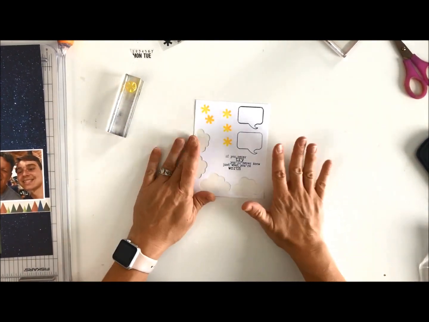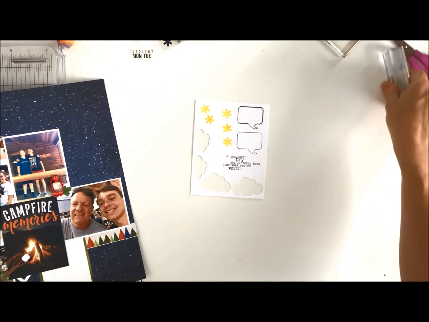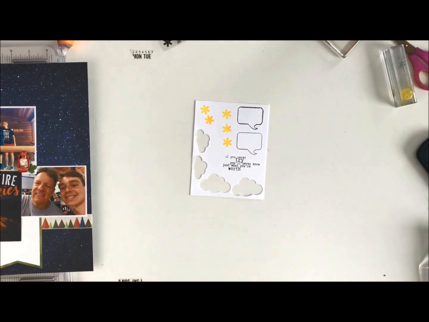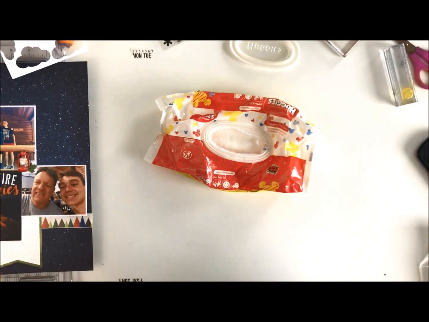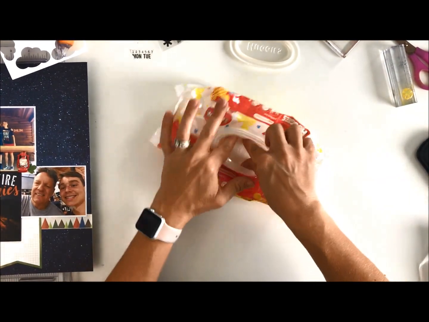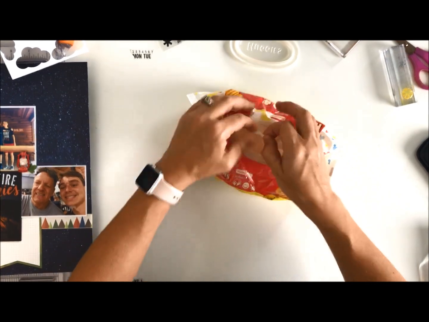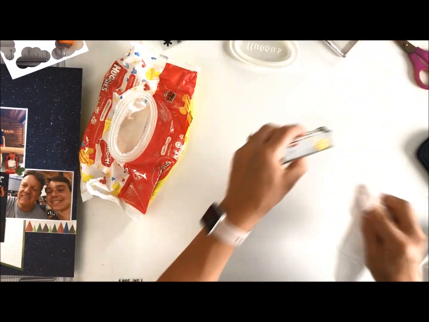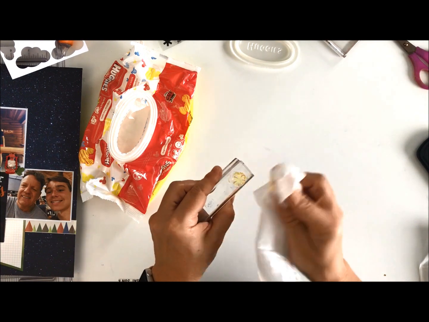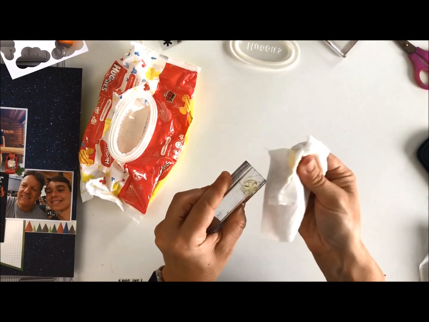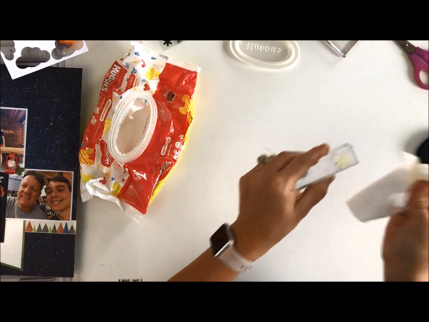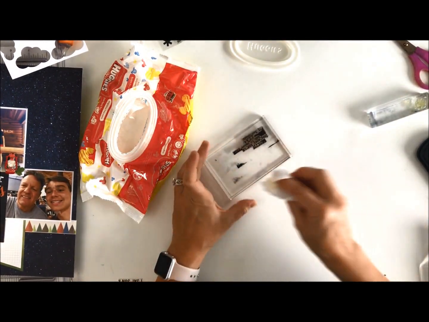Okay, so I'm going to go ahead and cut these out for now and also clean up my stamps. I like to use baby wipes, tiny wipes. I keep a pack of these in my scrapbook room, and I can just wipe it and dab it, and it works great, because otherwise I might not clean them. So this is a really good option for me.